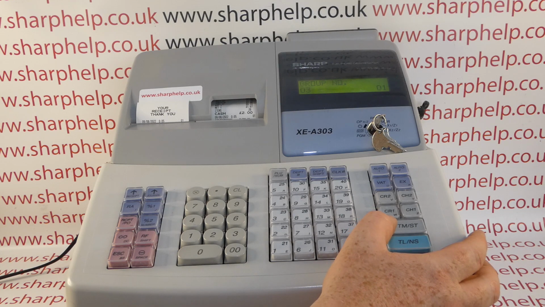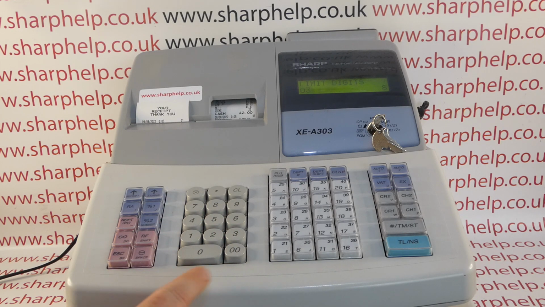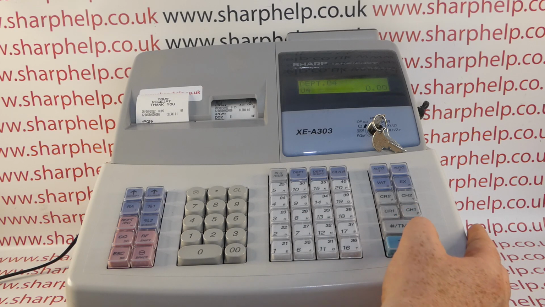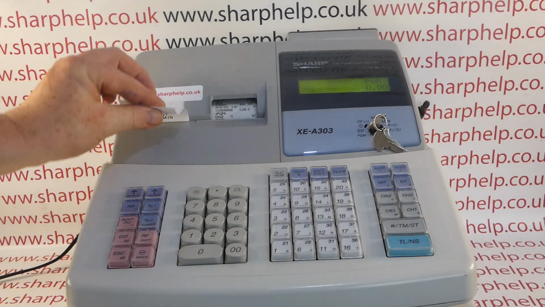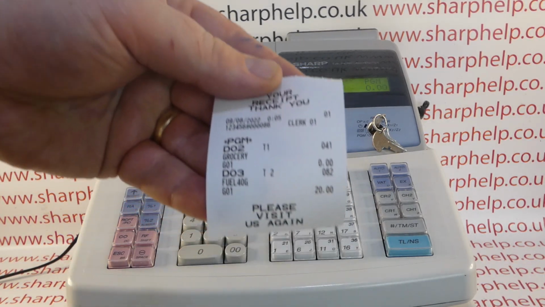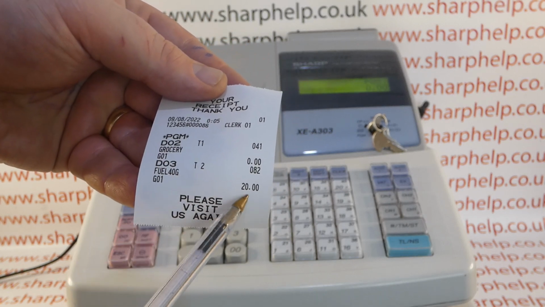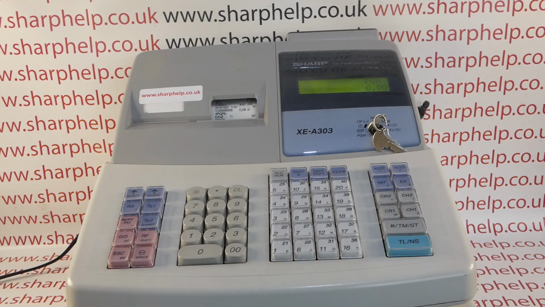Registration type is normal. Group number 1, and then this one, limit digits, we can't set, can we, because it's preset, so the limit digits is a bit irrelevant, but I'll leave that as it is. And then TLNS to save. So they're my 2 departments programmed, so you get a little printout confirming the programming that you've done. So description, price, tax rate, and then the status.